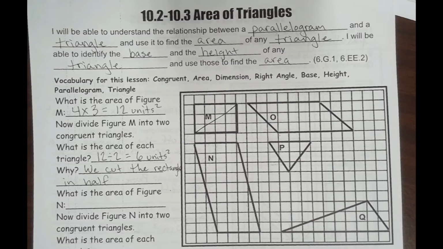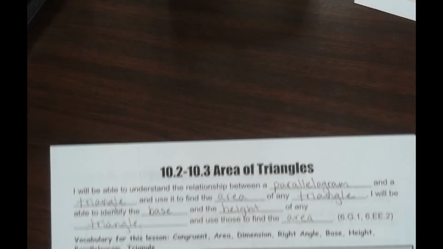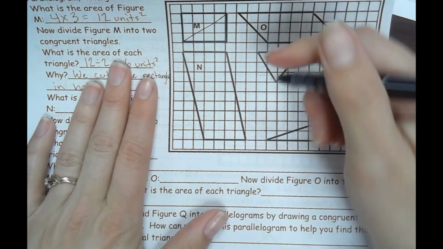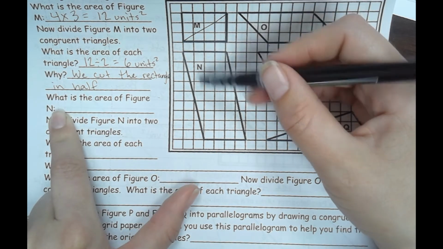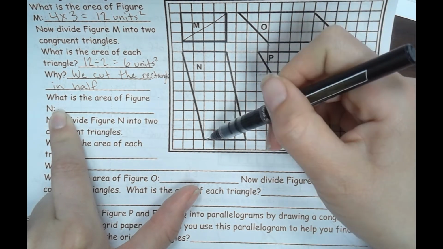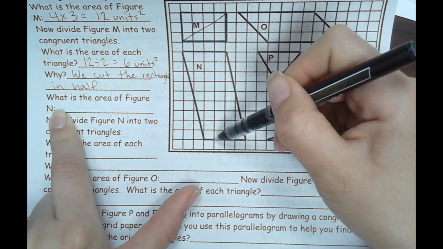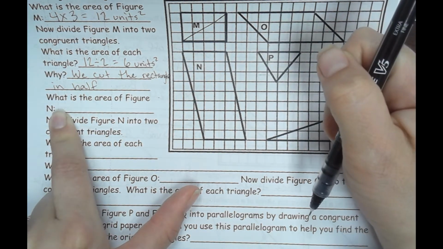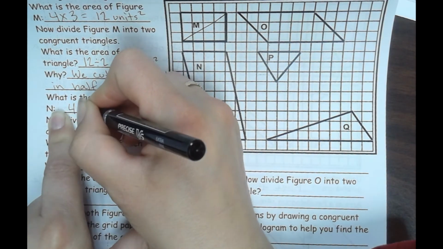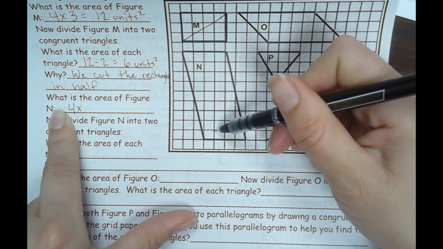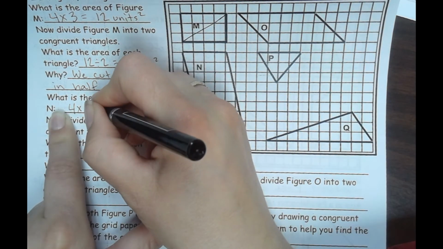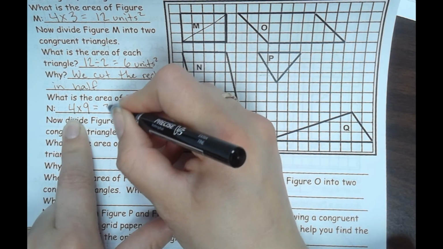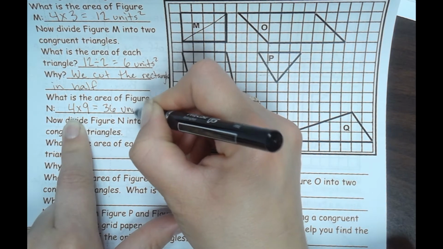Alright, now it says, what is the area of figure N? So using what we know about parallelograms, base, we can call this a base. I can measure this one, so that's what I'm going to do. So 1, 2, 3, 4. So my base is 4. My height from base to base is 1, 2, 3, 4, 5, 6, 7, 8, 9. So 4 times 9 equals 36, so this would be 36 units squared.